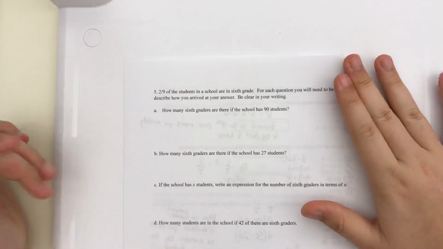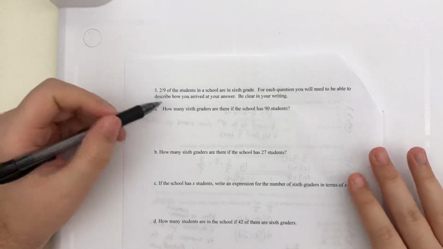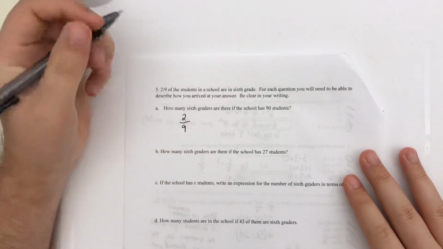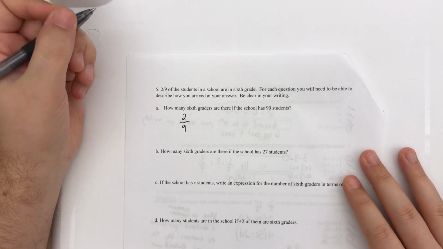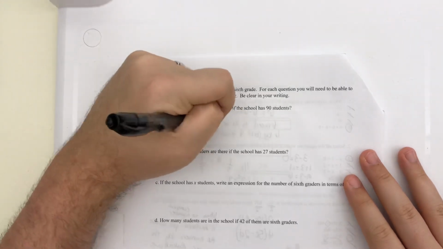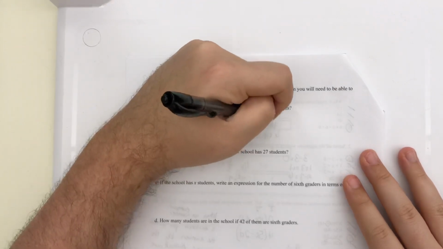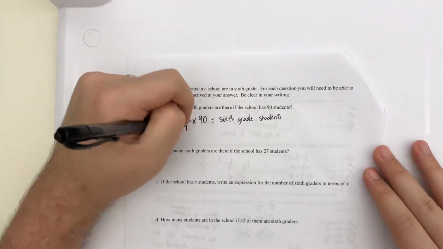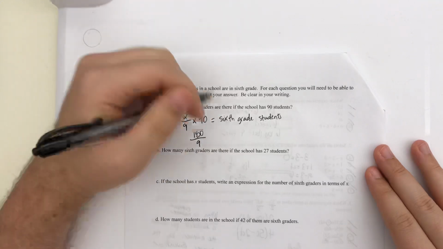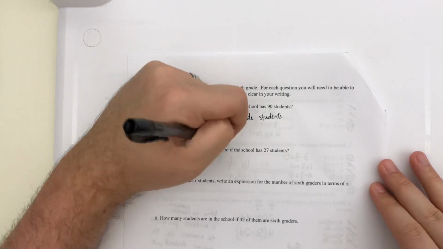And looking at this problem, 2/9 of the students in a school are in 6th grade. For each question, you'll need to be able to describe how you arrived at your answer, be clear in your writing. So how many 6th graders are there if the school has 90 students? Well, I know 2/9 of the students, so of means multiply, of 90 equals 6th grade students. Okay, so we're going to do 90 times 2, which is 180 divided by 9. 180 divided by 9, 9 goes into 18 twice, so that's going to be 20 students.